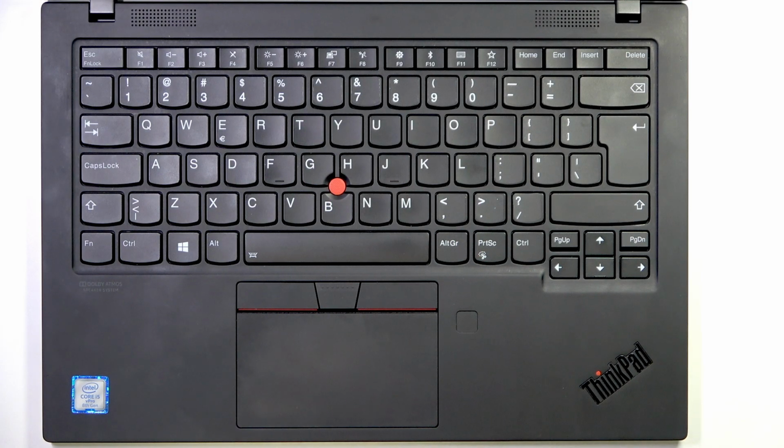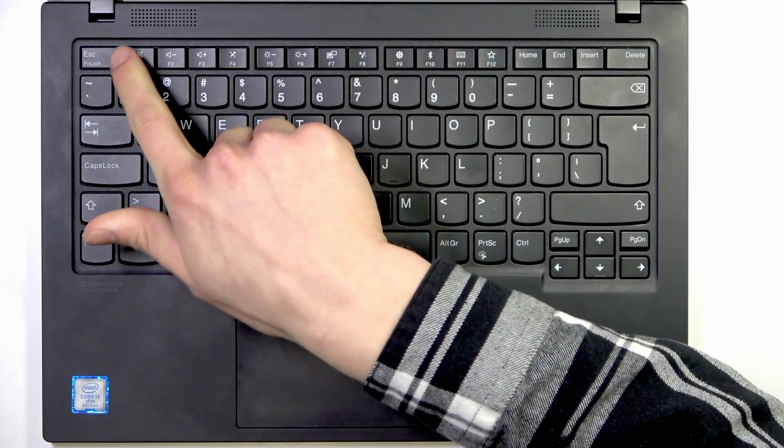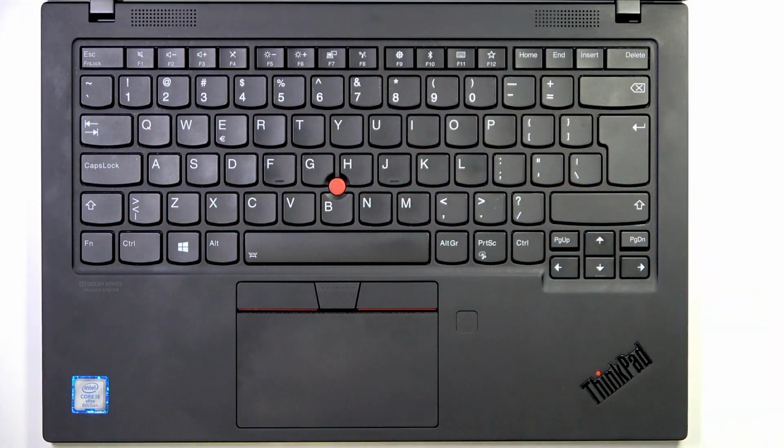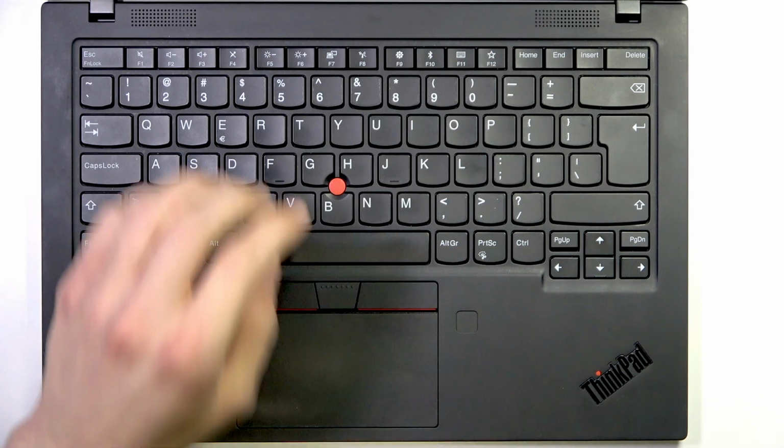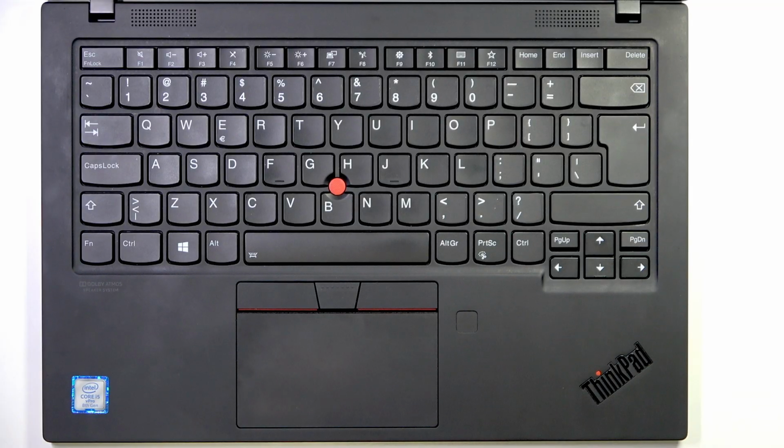So each PC has function keys. They are located on the top edge of the keyboard, and they are performing both primary and secondary functions on most laptops. And the primary functions of function keys are, for example, F1 will open the help menu in most applications, F5 will reload or refresh the page, F11 is used to put video on a full screen, and F12 opens developer tools in browsers.